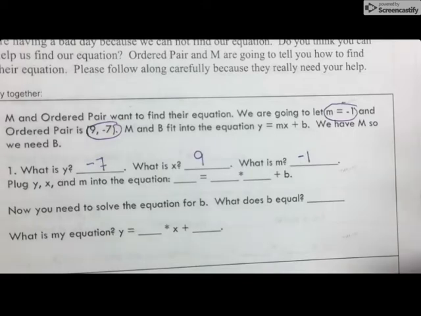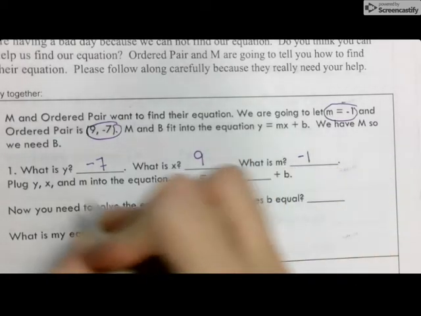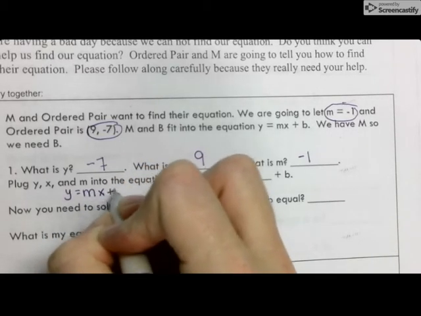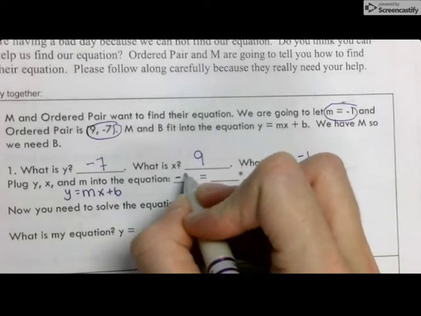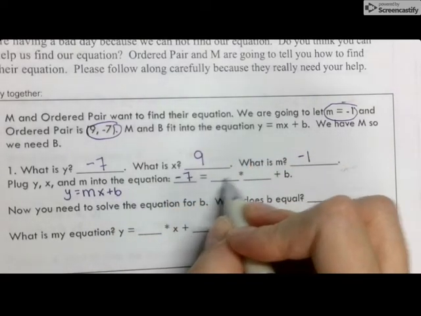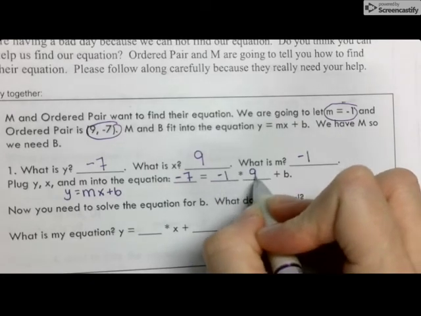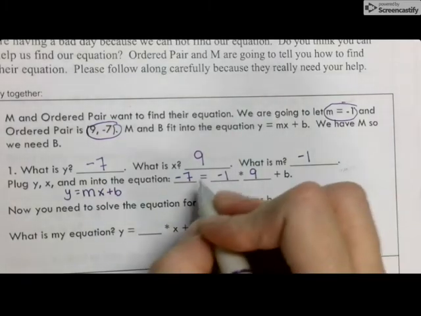So in place of y, because again, our equation is y equals mx plus b, in place of y, we are going to put -7. In place of m, we are going to put -1. In place of x, we are going to put 9, and then it says plus b. So now we are going to solve it.